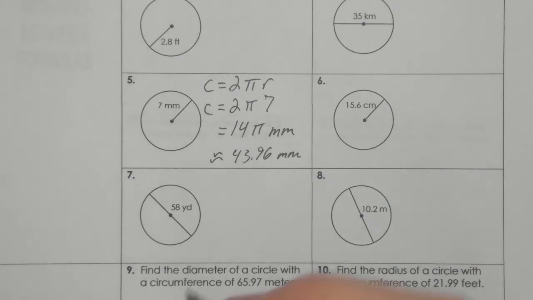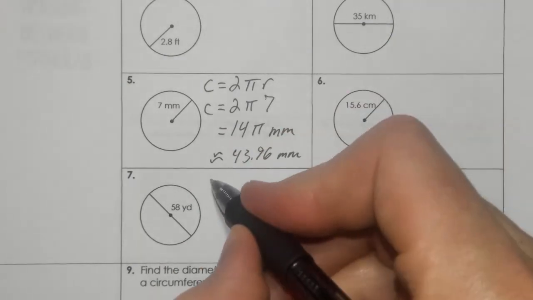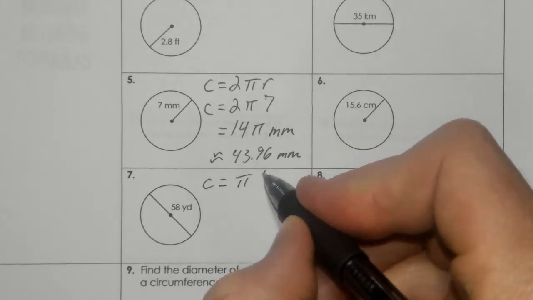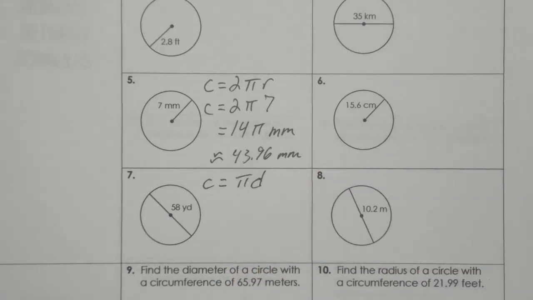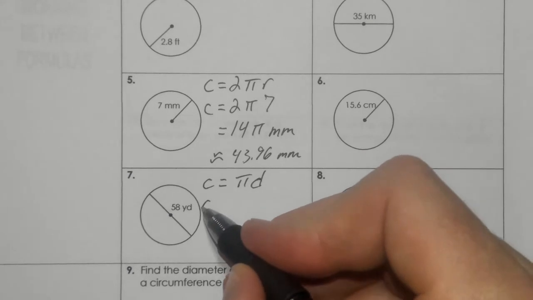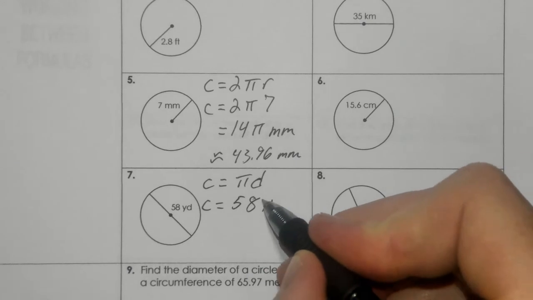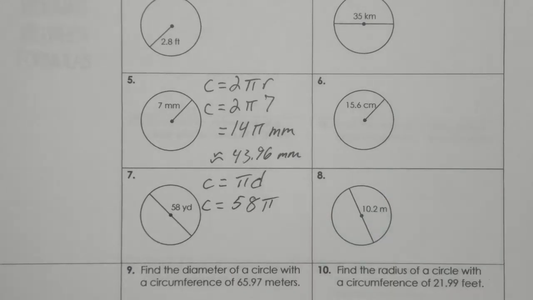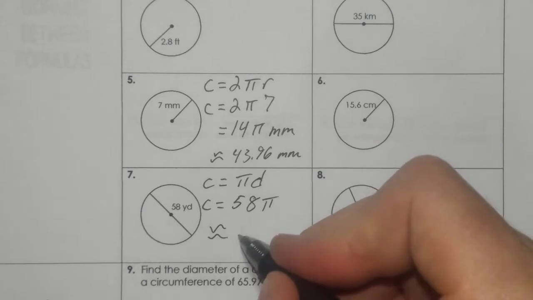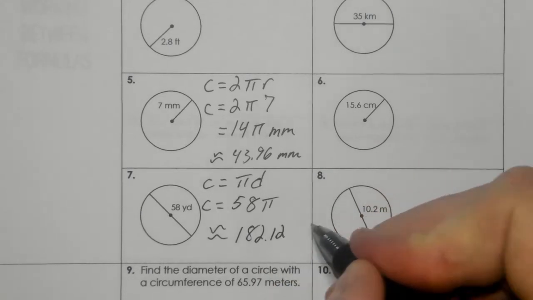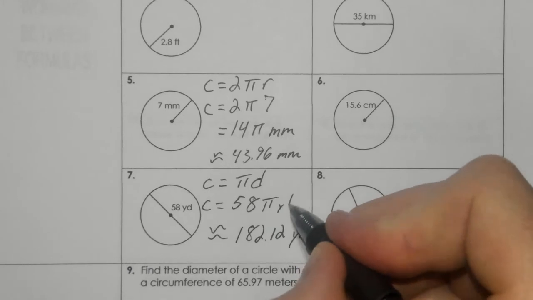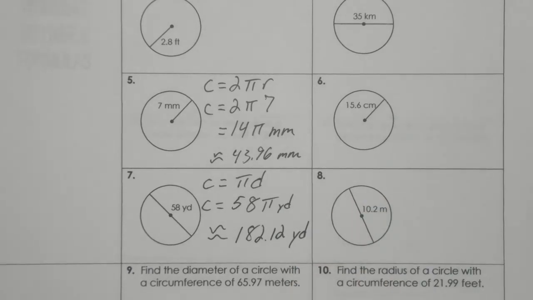Okay. Then we'll do number 7. Now number 7 gives me diameter. So C equals pi d. I'm going to use the formula with diameter in it. So C equals, now this one's really easy to get the first part of the answer. It's just 58 pi because the diameter is 58. And then to get the approximation, I'll type in my calculator 58 times 3.14 and I got 182.12 yards.